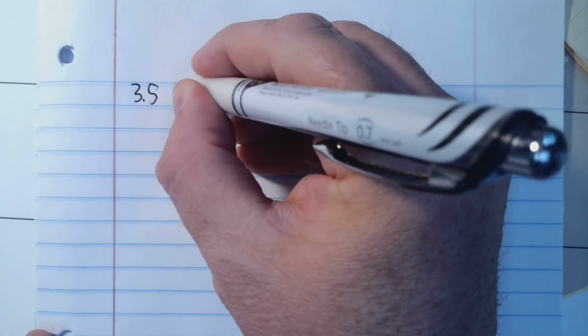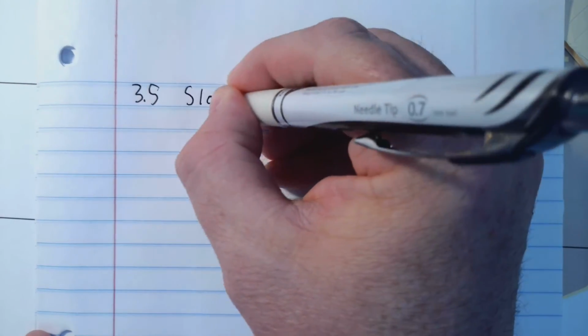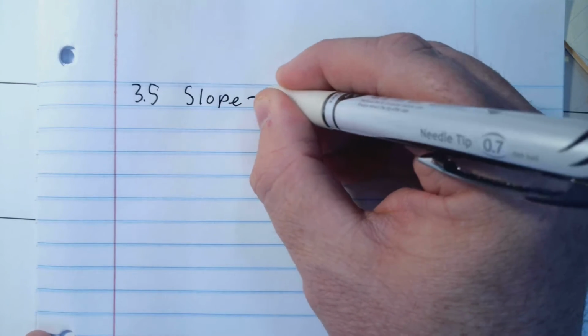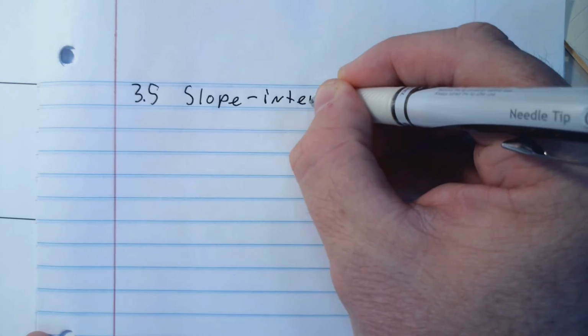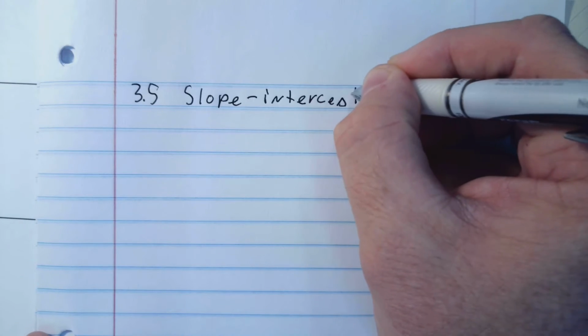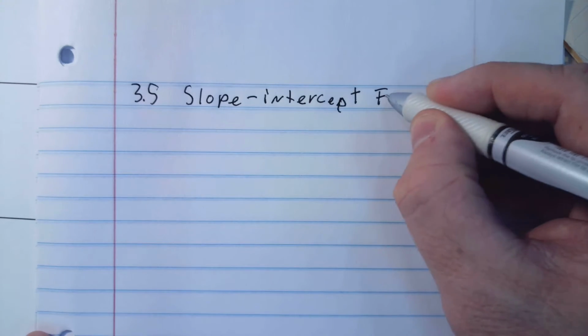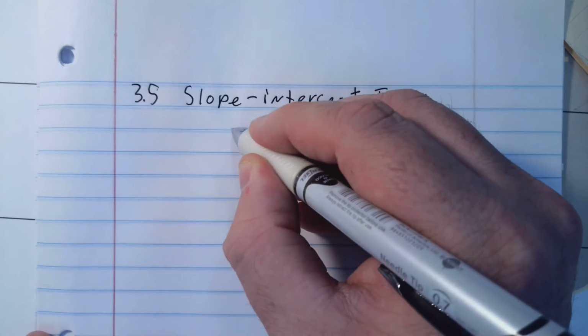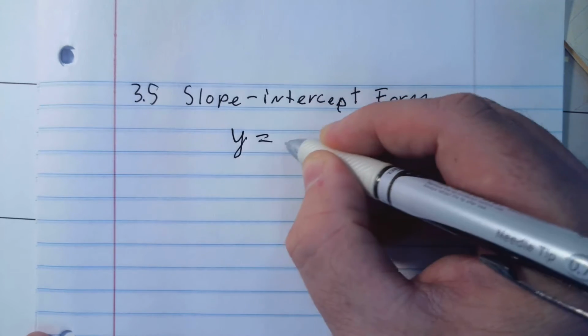Version of this. How about that? This is 3.5, slope-intercept form. All right. You should have seen this before.